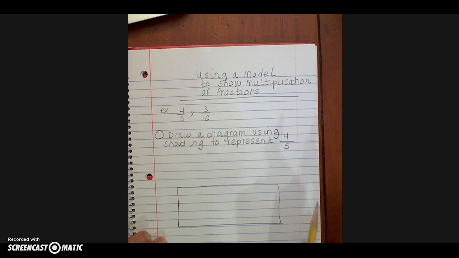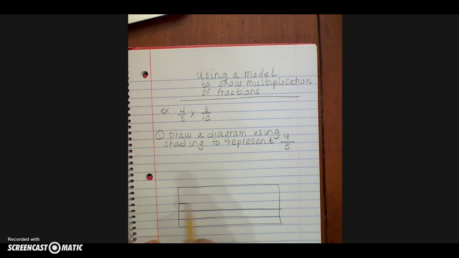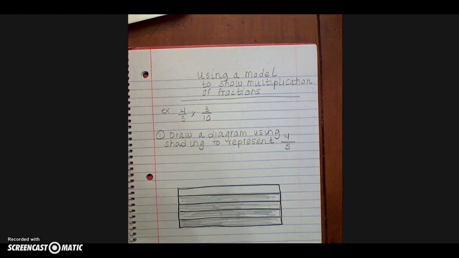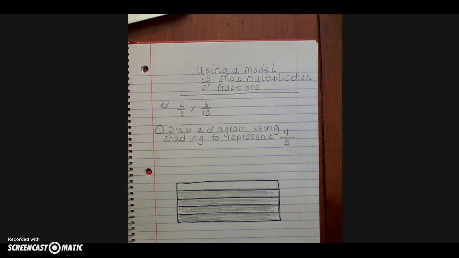And I know from my fraction, I know all the way back since first grade, right? I can divide that into 5 parts because the denominator tells me how many parts. 1, 2, 3, 4, and 5. The numerator tells me how many are colored in. So I'm going to go ahead and shade in 4. So you can see that 4/5 are represented by this diagram.